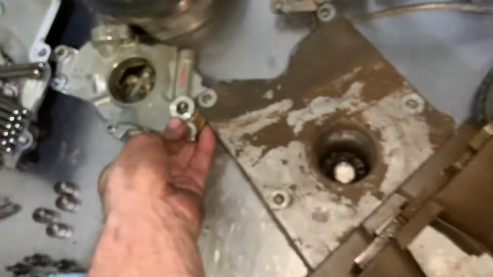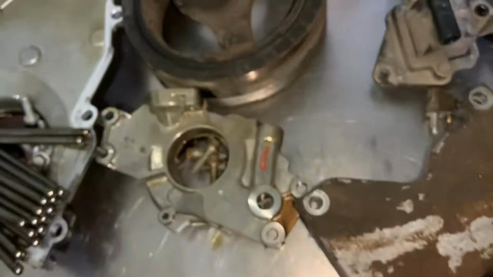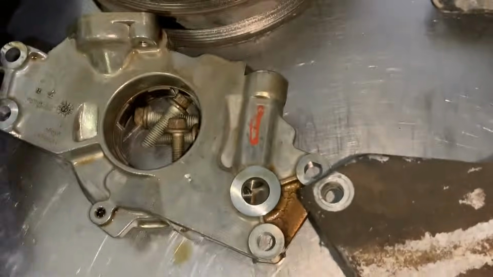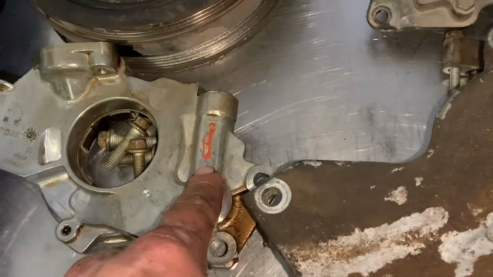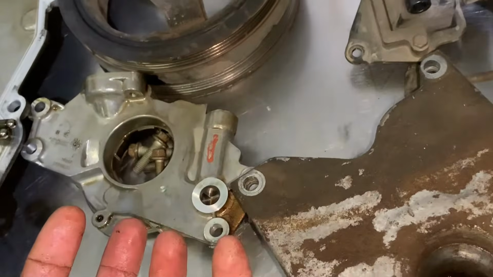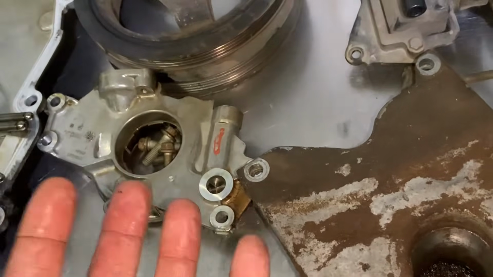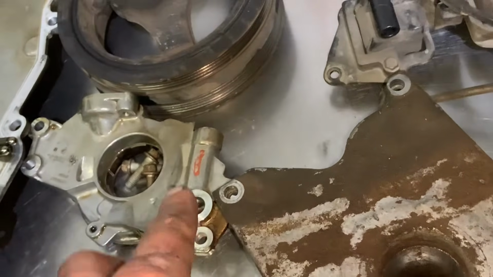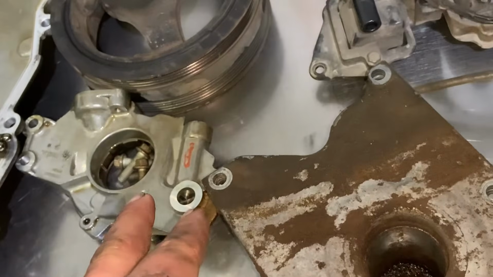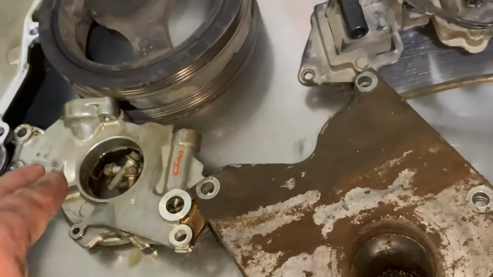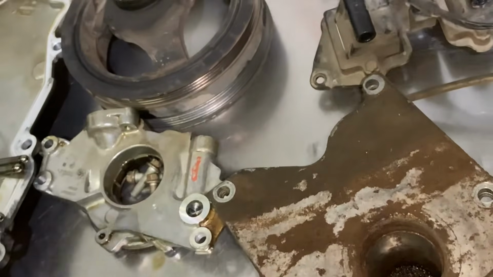And what we can talk about there, and maybe I've shown it in another clip, this is a stock oil pump here. This is what came out of this one here. And in this assembly here is your relief valve. And that relief valve, when oil is thick and cold in the morning and you start your vehicle, there's going to be a lot of pressure. And so this relief valve will open at a certain designated pressure and allow some of the high pressure oil to recirculate back to the inlet side of the pump.